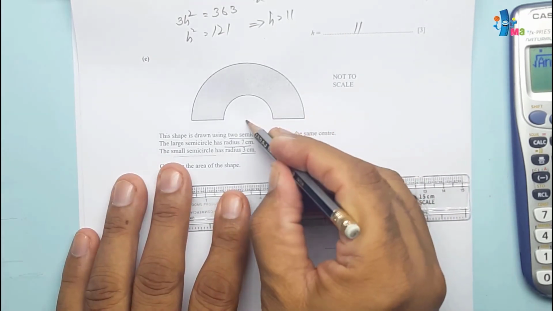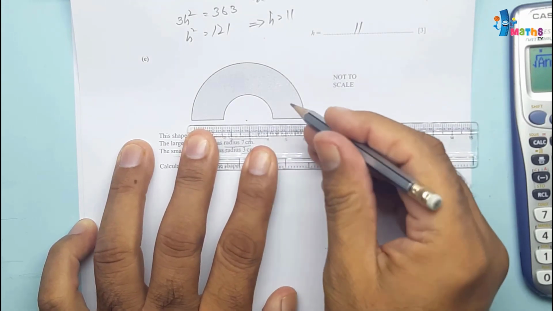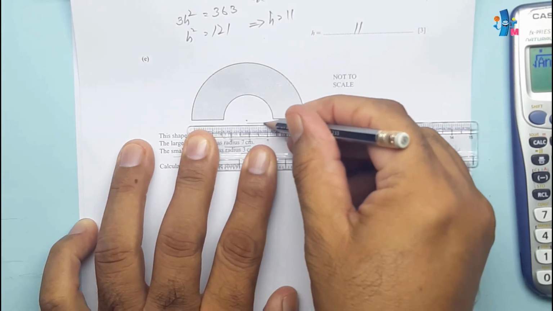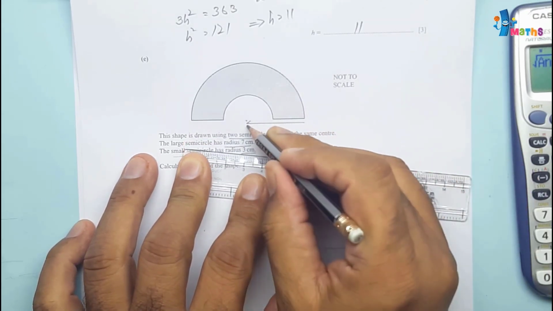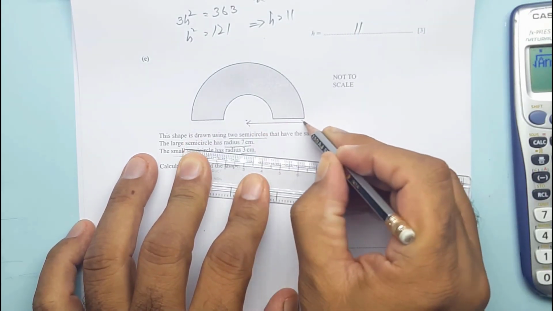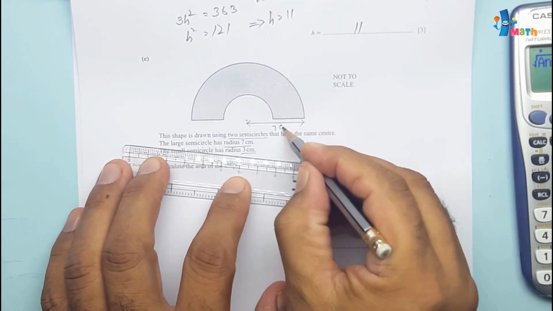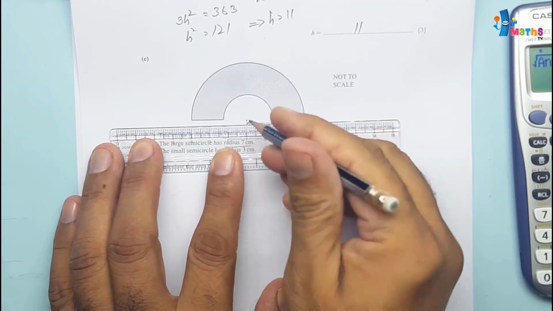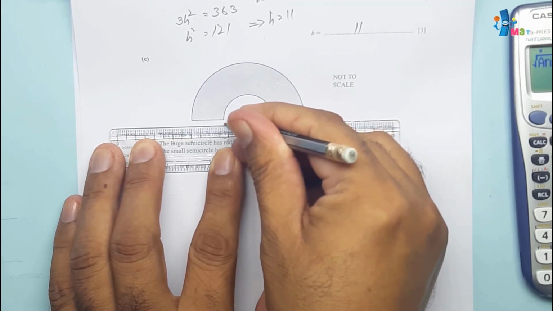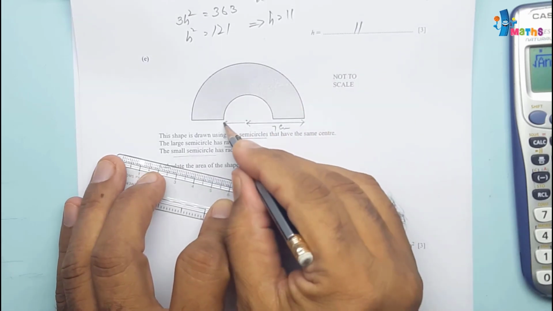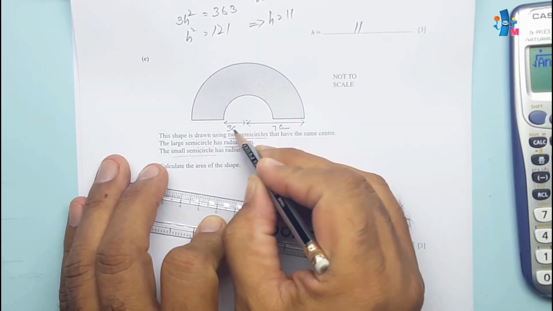Suppose this is the center, so from the center to this outer circle, this distance is given as 7 centimeters, and this inner circle distance from the center, this radius, is given as 3 centimeters.